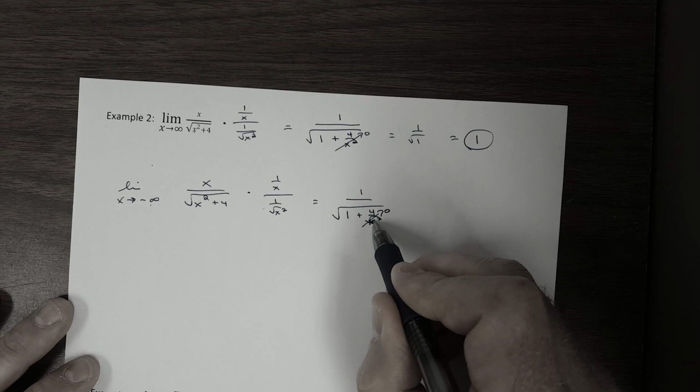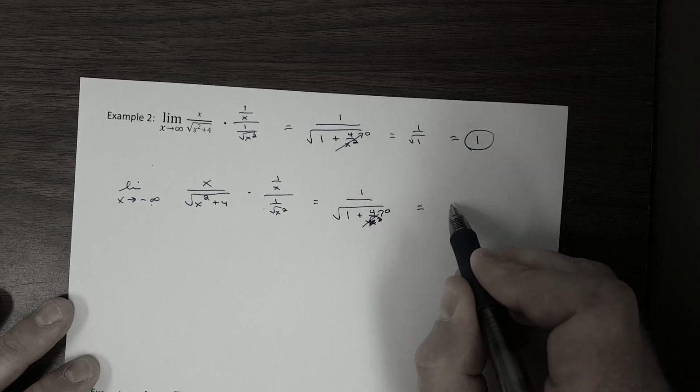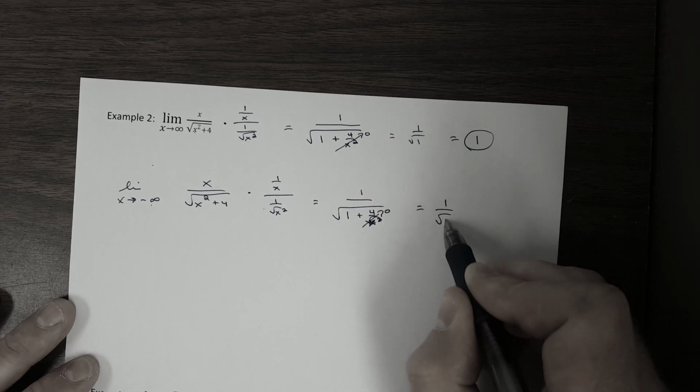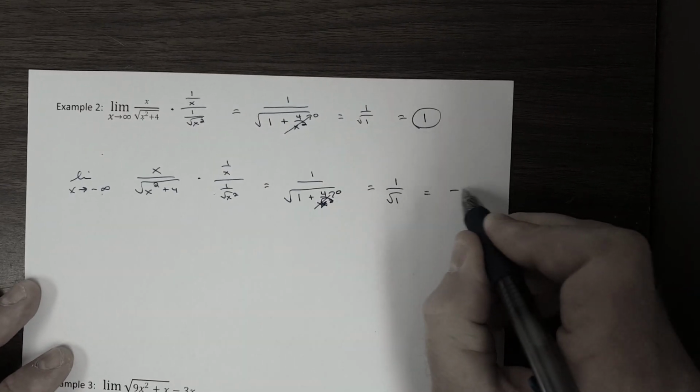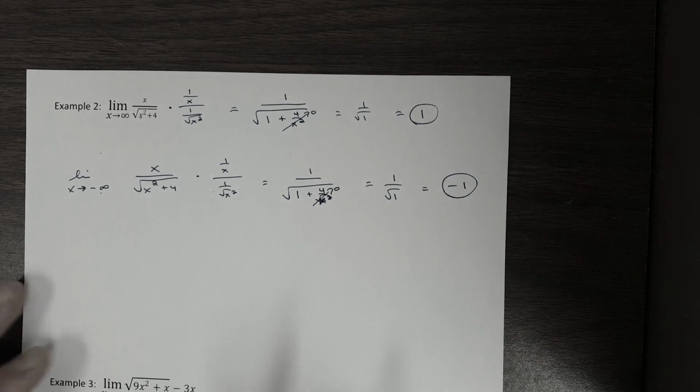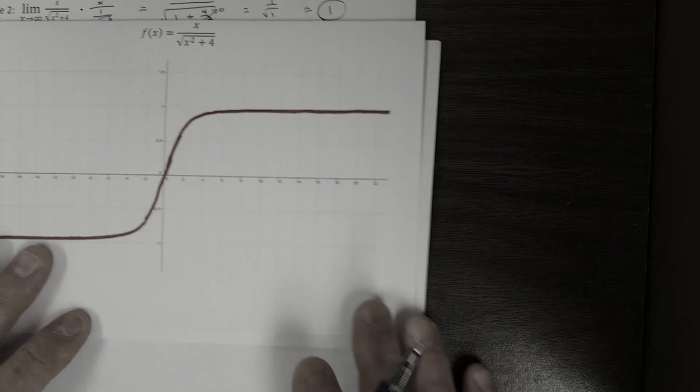4 over x squared. No radical on that one. And again, we get 1 over the square root of 1. We lost that negative property of this, so we're going to make that adjustment in the end. Negative 1 is our limit. And you can see that happening here on this graph.